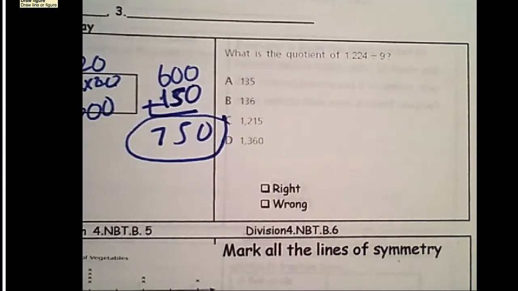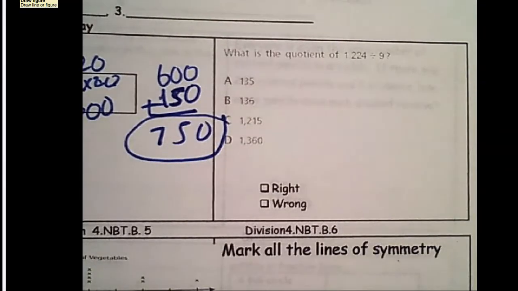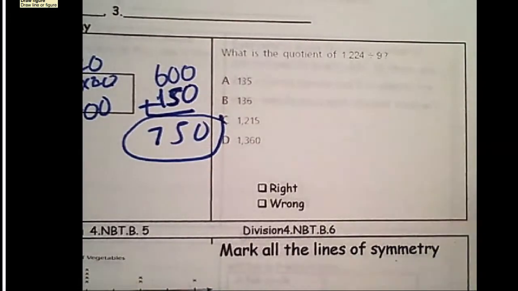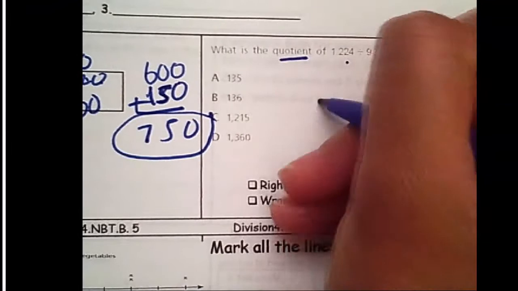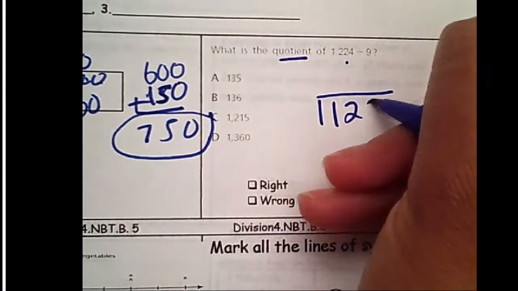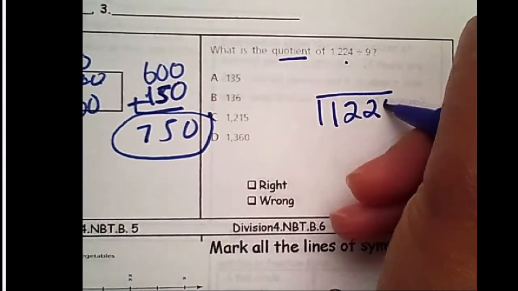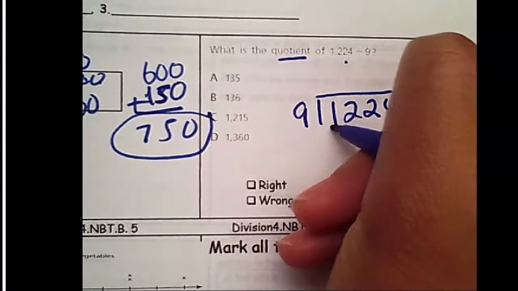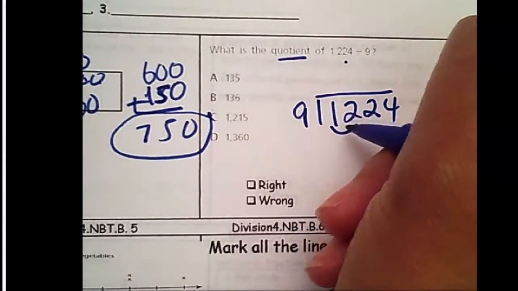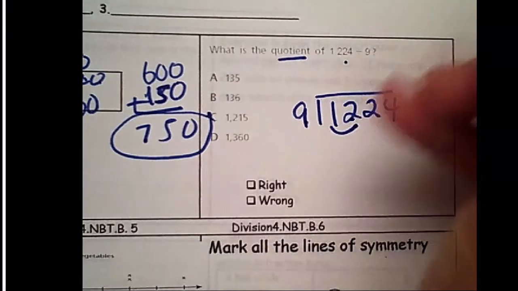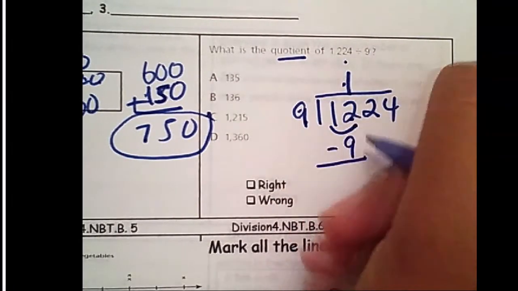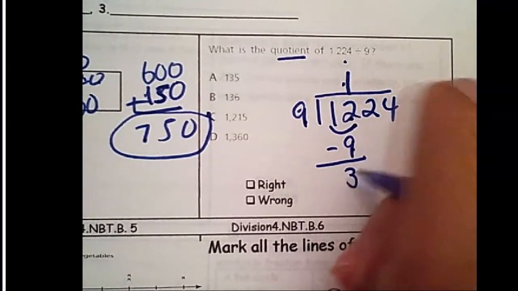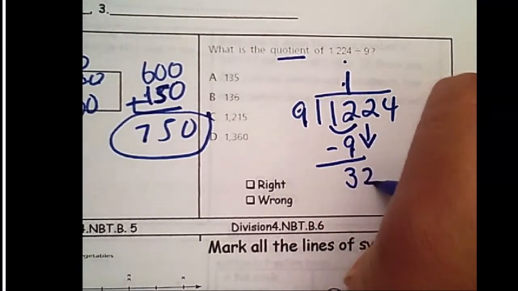Okay, the next problem is asking us for the quotient of 1,224 divided by 9. So I know quotient means I'm dividing, and I also know this from the symbols over here. So I'm just going to make this a little bit bigger for myself, and I'm dividing by 9. I'm going to start off with the 12 here. How many groups of 9 can I make if I have 12? I can make one group. 9 times 1 gives me 9. 12 minus 9 gives me a remainder of 3, and now I'm going to regroup the 2 over here.